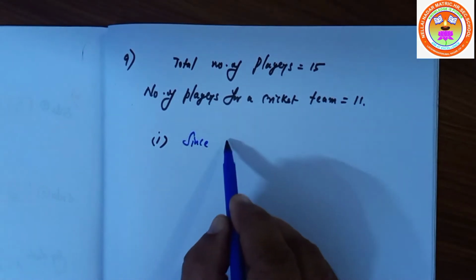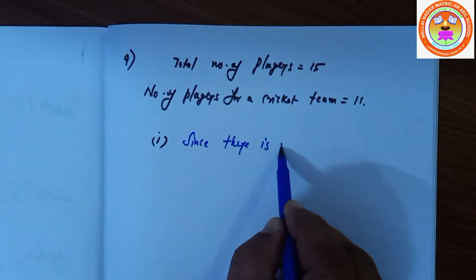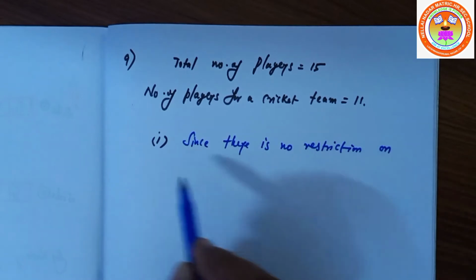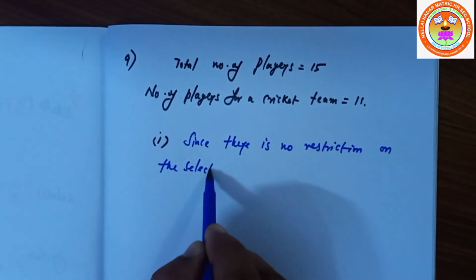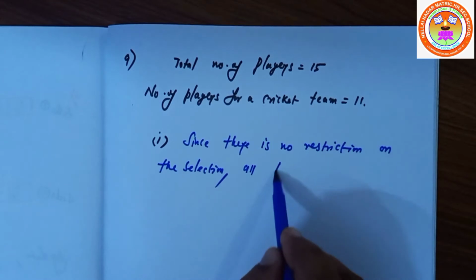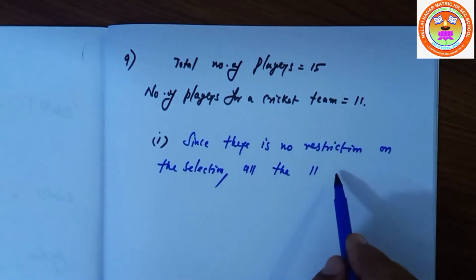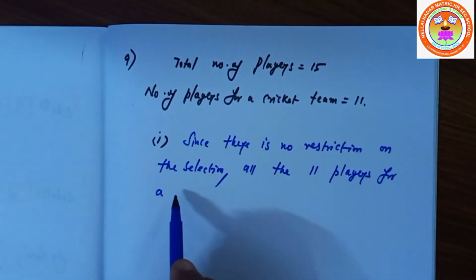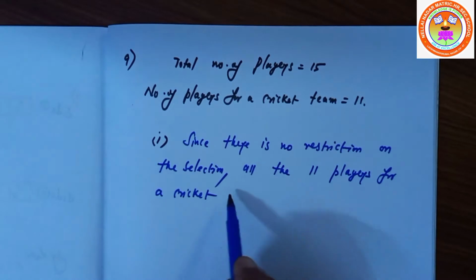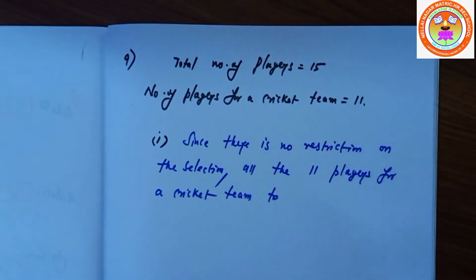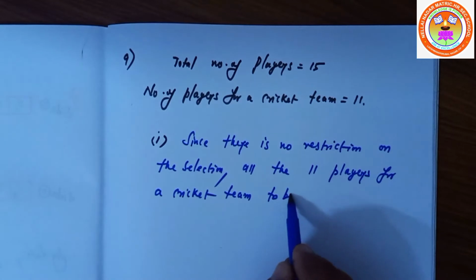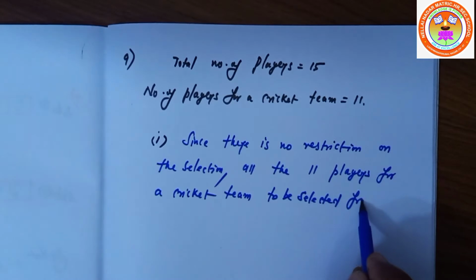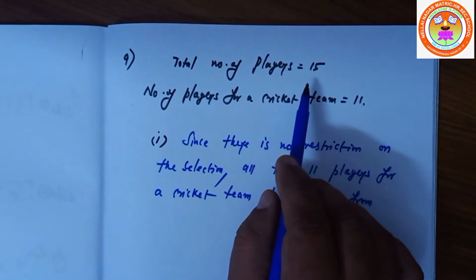Since there is no restriction on the selection, all the 11 players for a cricket team are to be selected from the total number of players, 15 given.